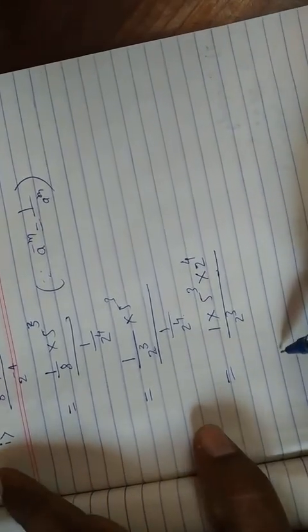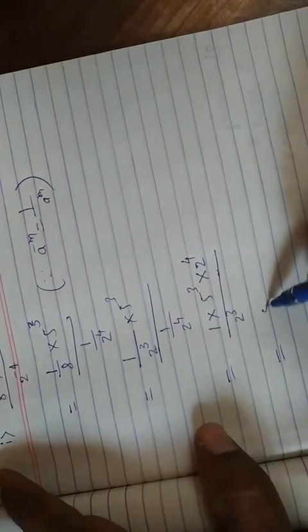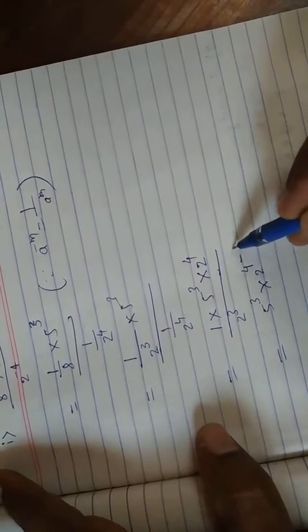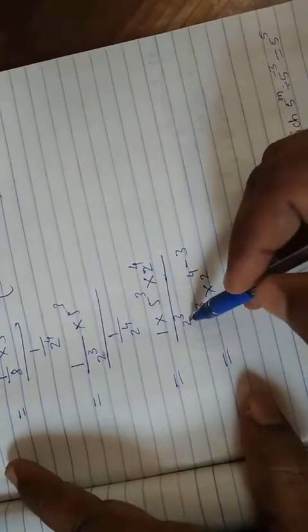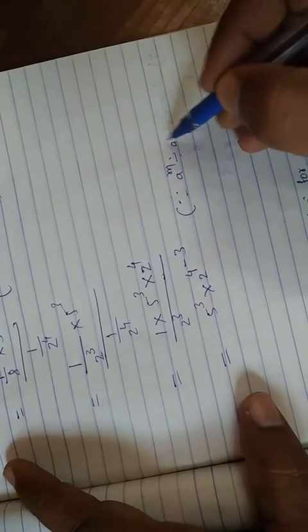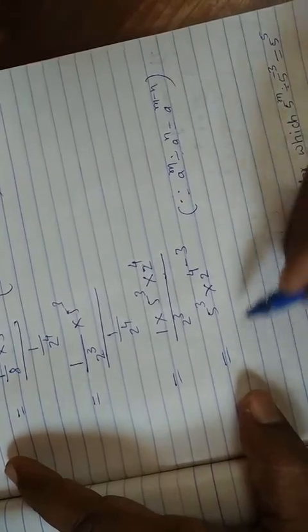Okay, see the next step. When I multiply both these, it becomes 5 raised to 3, and this one 2 raised to 4 minus 3, because a raised to m divided by a raised to n is equal to a raised to m minus n. Okay, students.